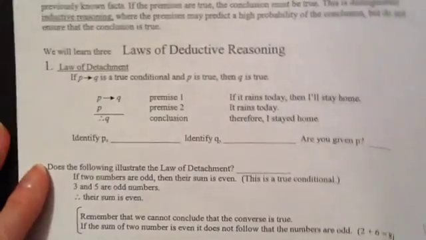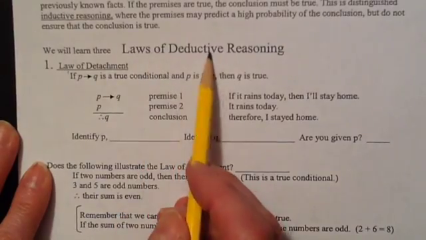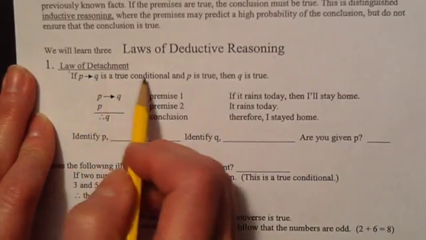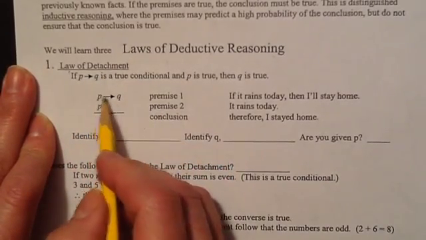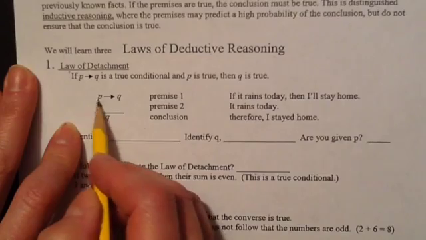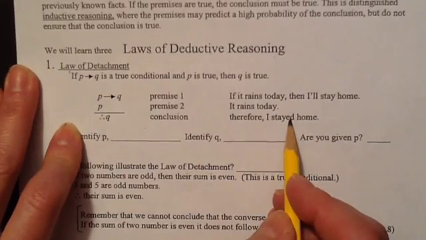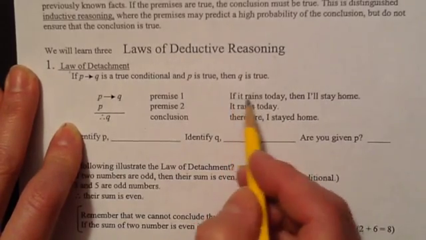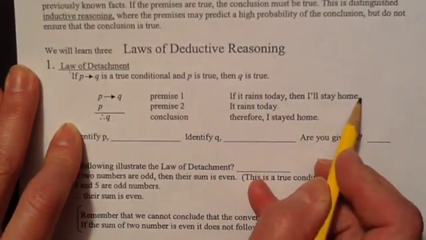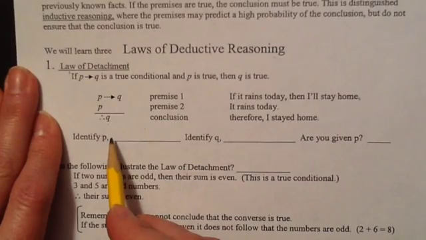Okay, and these are laws. If it's a law, it must be so. So these are laws of deductive reasoning. If I give you a conditional statement, if P then Q, and it is true. So I have if P then Q. If it rains today, then I'll stay home. And then you find out that, in fact, it rains. You may then conclude that I stayed home. Because this is a rule, it's a law. I told you that this would happen no matter what. If it rained, I would stay home. It rained, you concluded I stayed home. You used the law of detachment to conclude that.